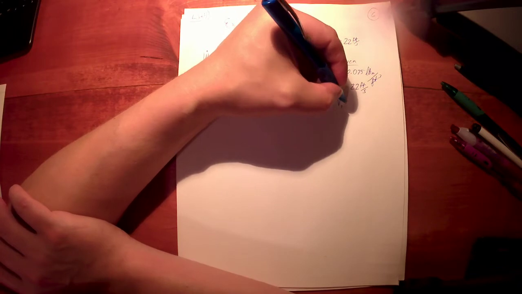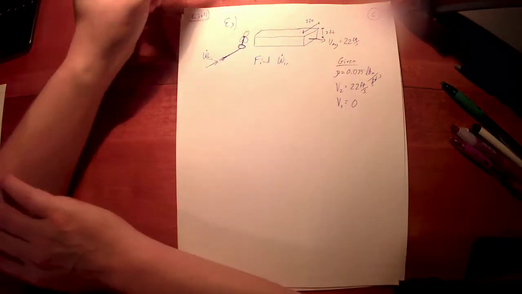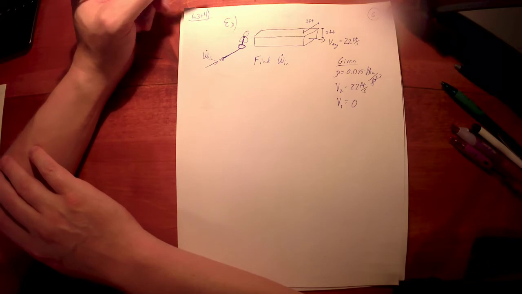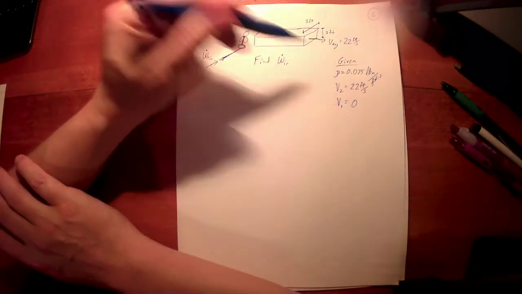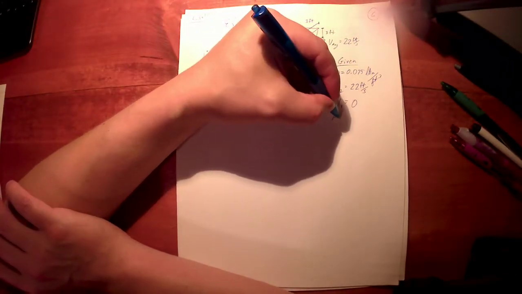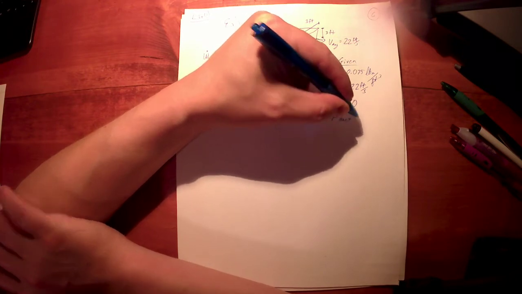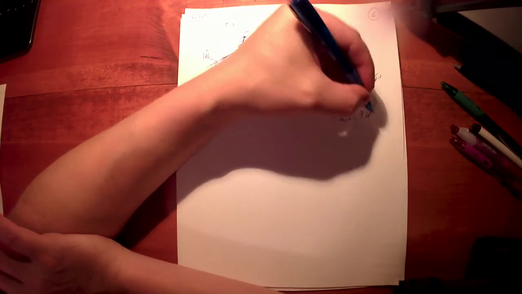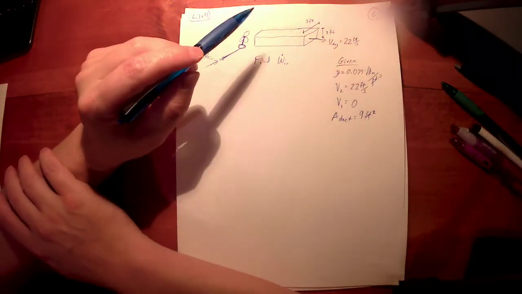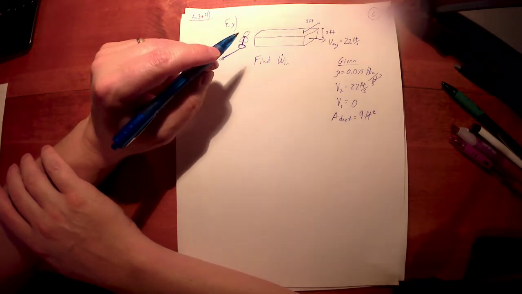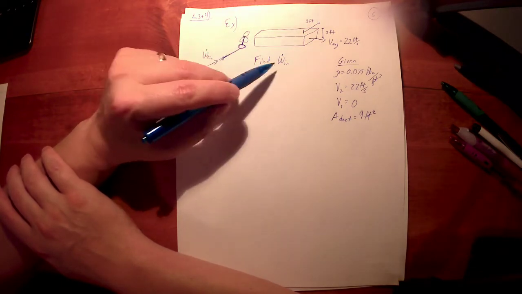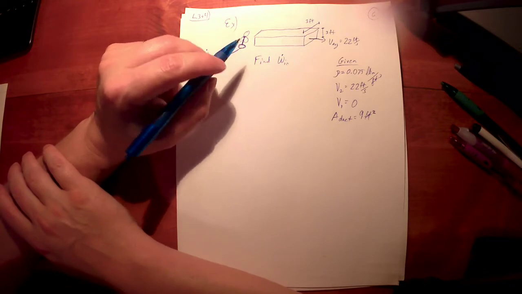They're telling you that the air in the room it's pulling from is stagnant or still, so it's basically not moving when it goes into the duct. Back over in the room it's not moving, but as it's moving through the duct, it's coming through at 22 feet per second. They've given us dimensions of the duct, so we know the area of the duct is 9 square feet, 3 foot by 3 foot. So these are the things given to us, and they want to know the minimum power input required to achieve this.